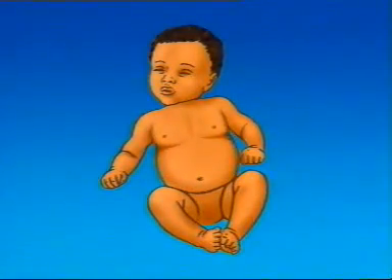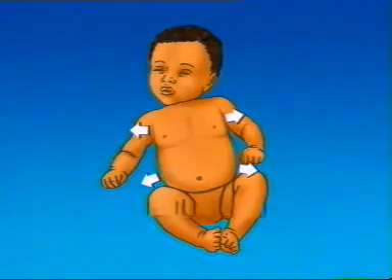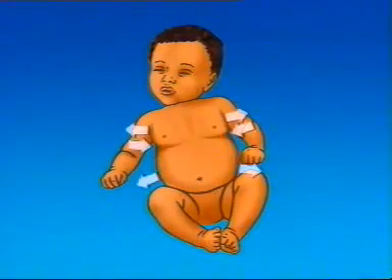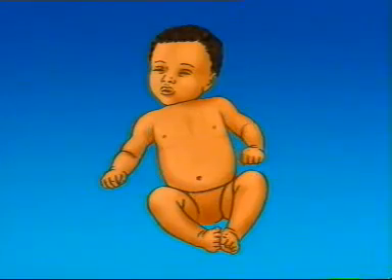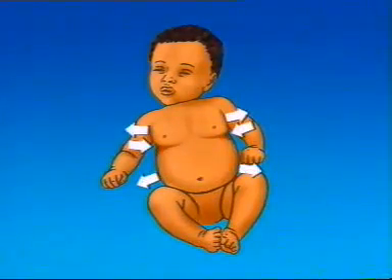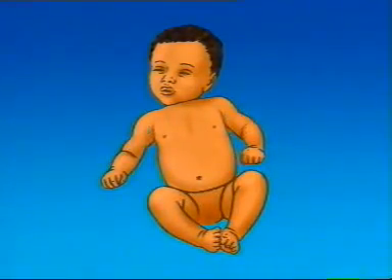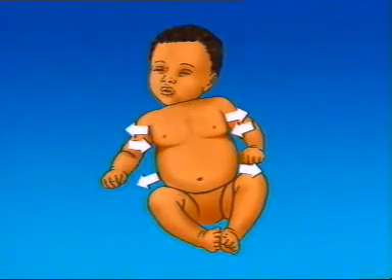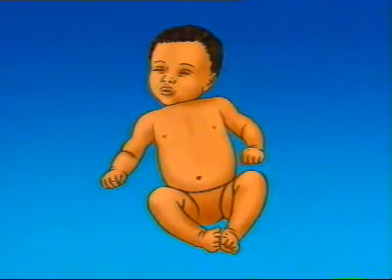This child has chest indrawing. When the child breathes in, the upper chest and abdomen move out, as in the healthy child, but the lower chest moves in. Chest indrawing is this inward movement of the lower chest wall when the child breathes in. Look again.